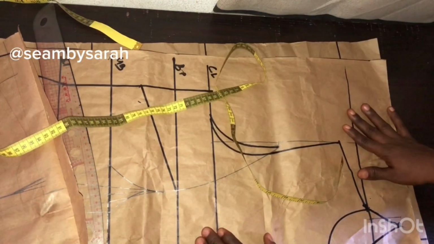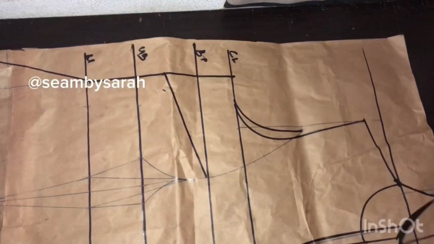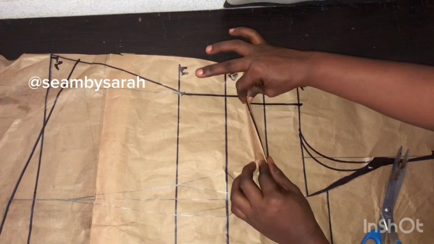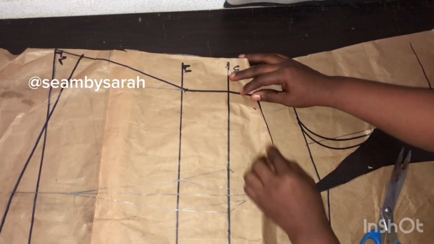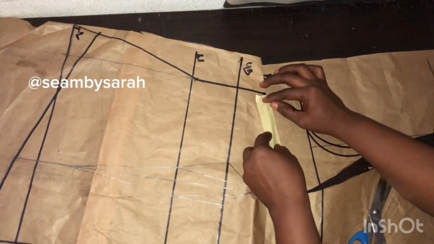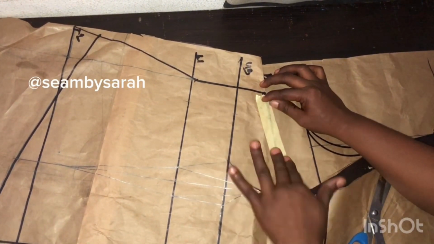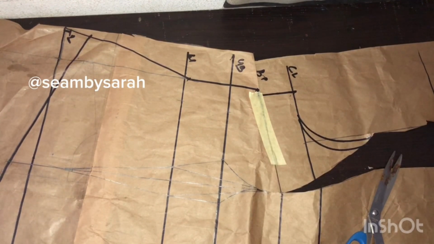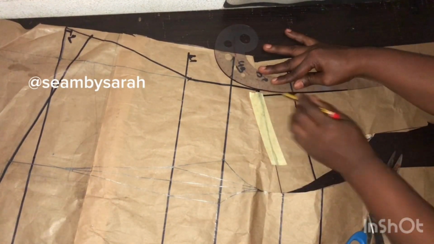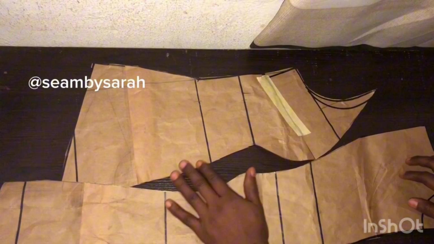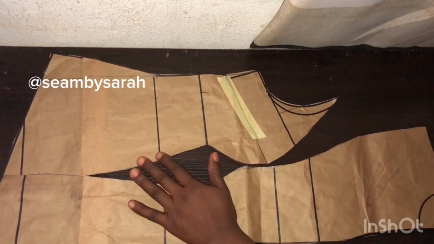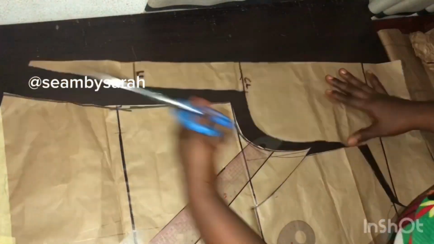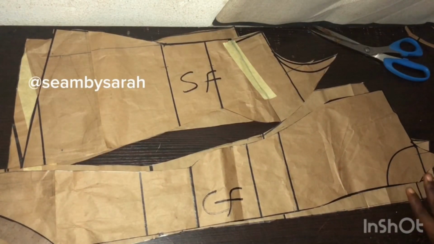I will start cutting from the front. After opening the princess dart, now we have to fold the bust dart. You fold your bust dart this way. I will use my paper tape to hold the bust dart down. After folding in your bust dart, you see the sides are not equal. You blend it back this way. So guys, I'm done cutting the front. Now cut the back also. So guys, I'm done with the cutting of the front and the back pattern.